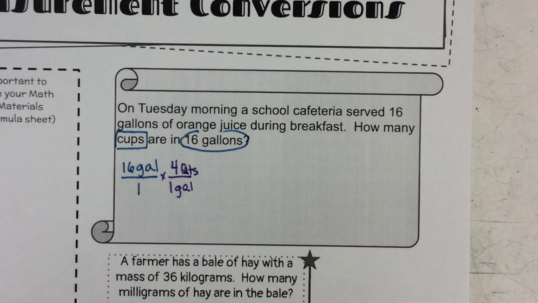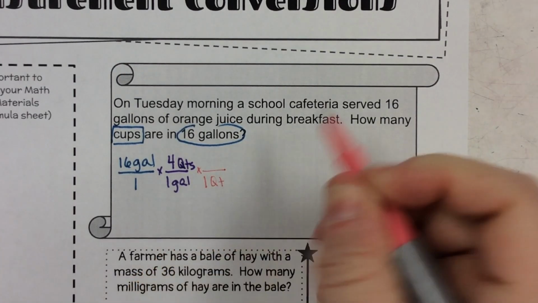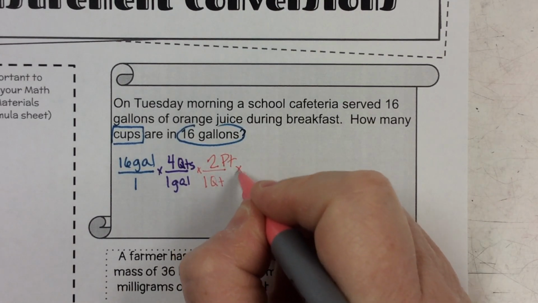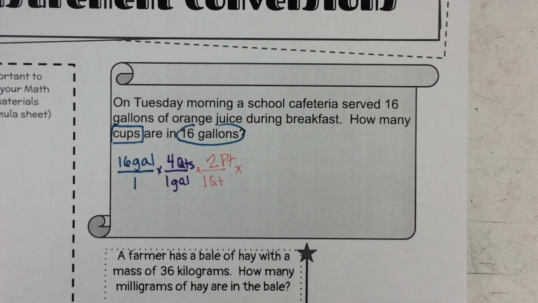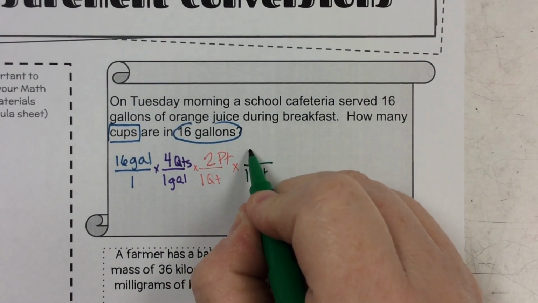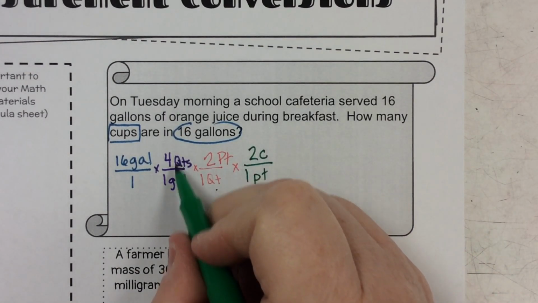All right, and then if I look at that formula chart again, it tells me that 1 quart is equivalent to 2 pints. Okay, and then I keep going, and I know that 1 pint is 2 cups. 2 cups are in a pint, 2 pints are in a quart, 4 quarts are in a gallon.